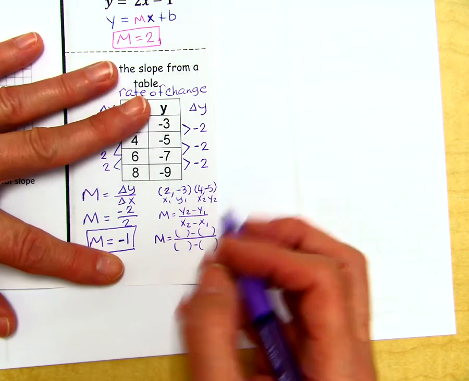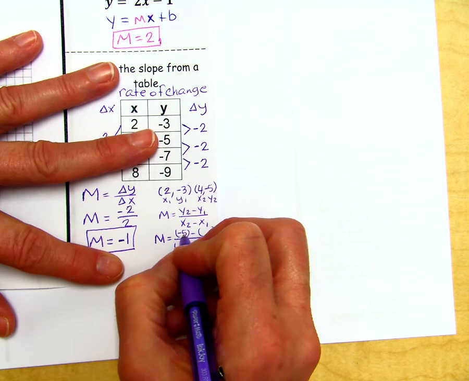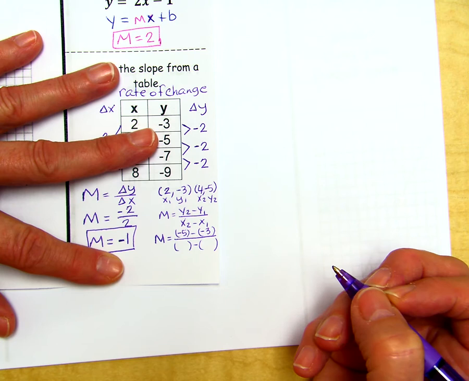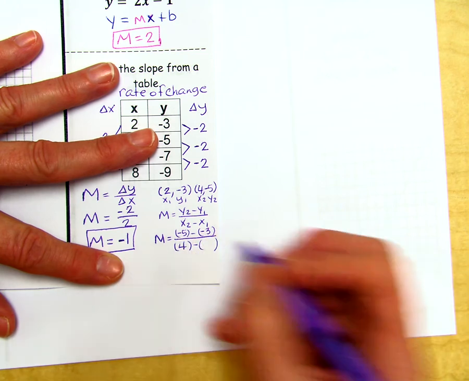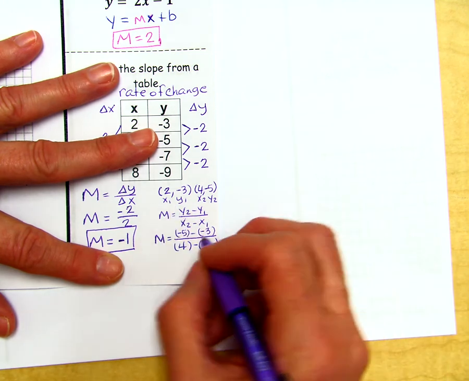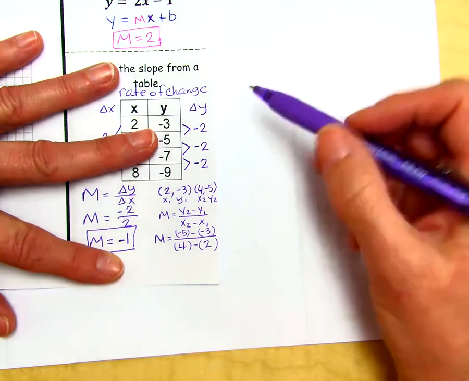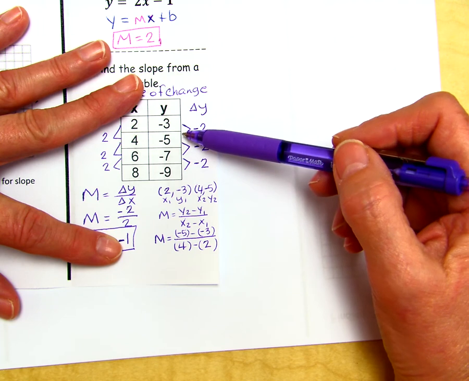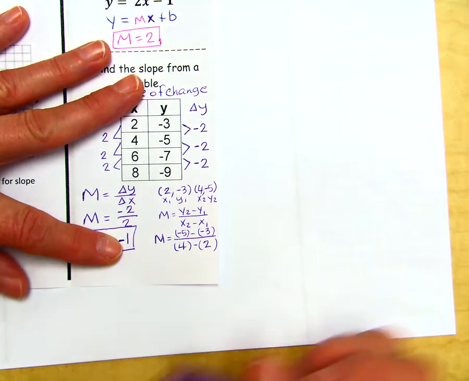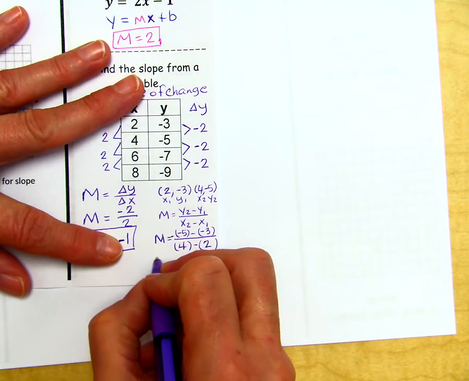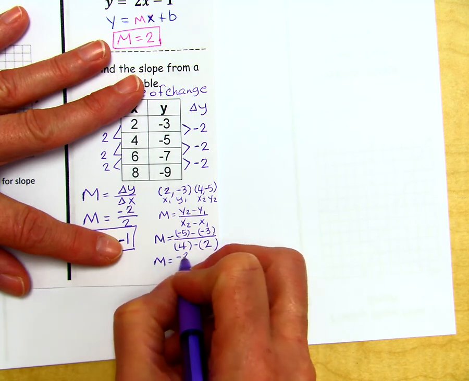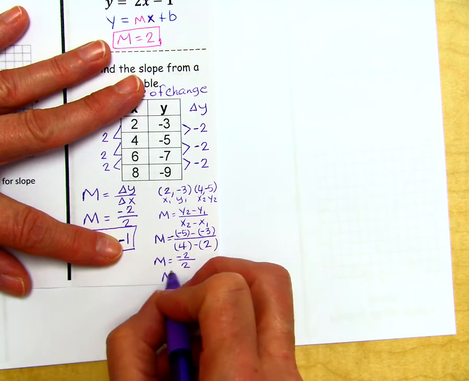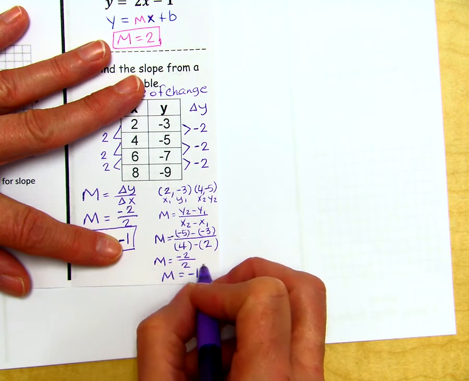We get a -5 for our y sub 2. We get a -3 for our y sub 1. X sub 2 is a +4. X sub 1 is a +2. A few moments ago up here when we were looking at the change in y, we did -5 minus -2 and got -2. So this result here is -2, and of course 4 minus 2 is 2. Simplify that and you get -1.